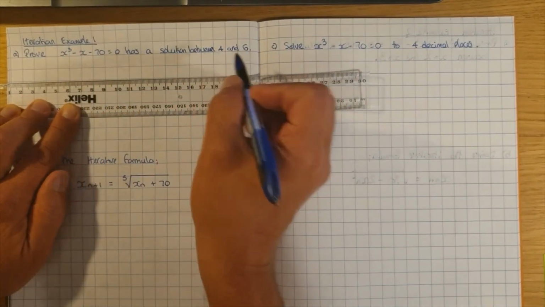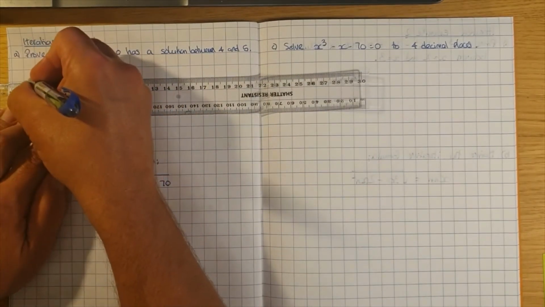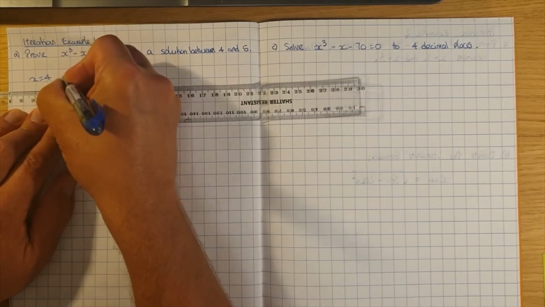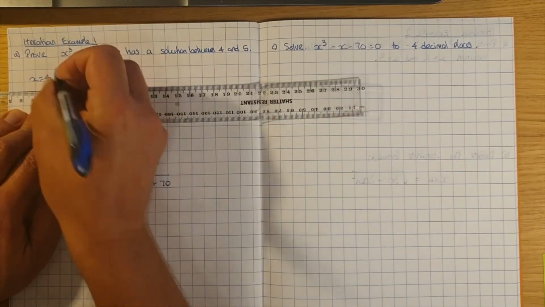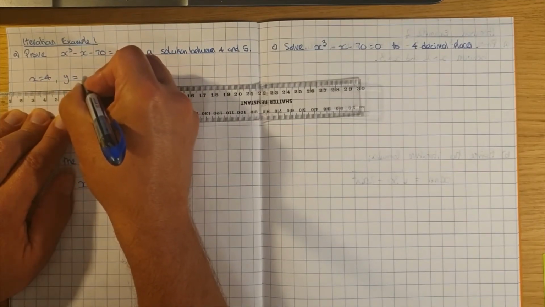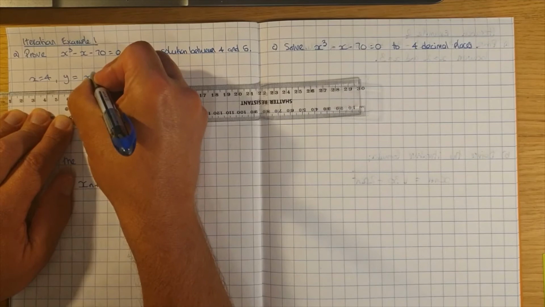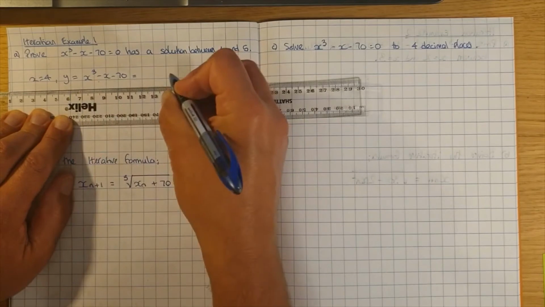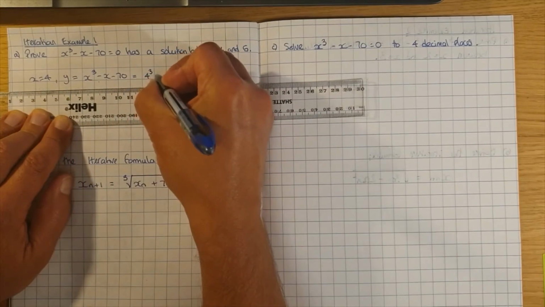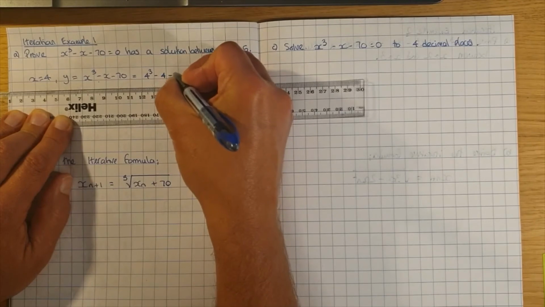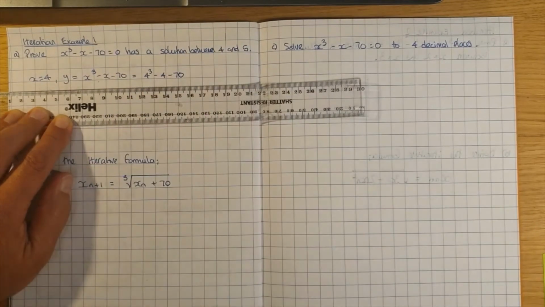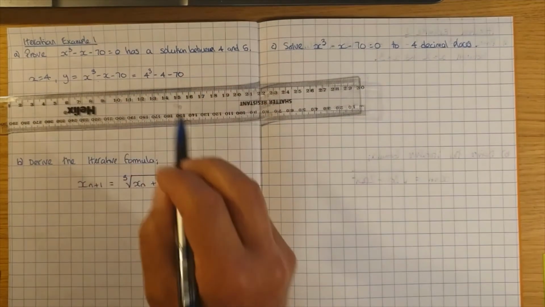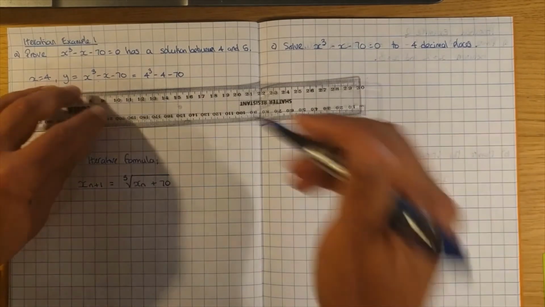We pick the two x values, x equals 4 and x equals 5. So we say x equals 4, and then we would pick the y value for that, using x cubed minus x minus 70. So substituting 4 in here, we end up with 4 cubed minus 4 minus 70. 4 cubed being 64, take off 4 is 60, 60 minus 70 is minus 10.